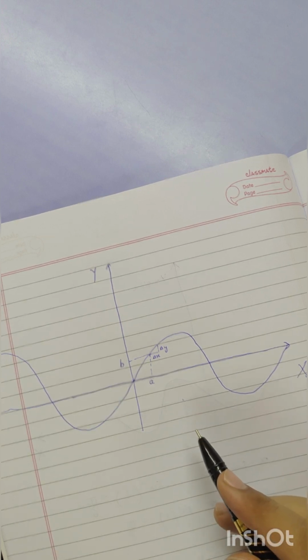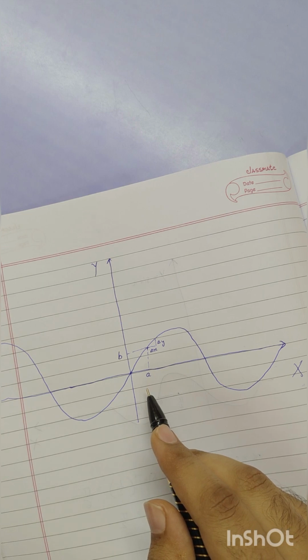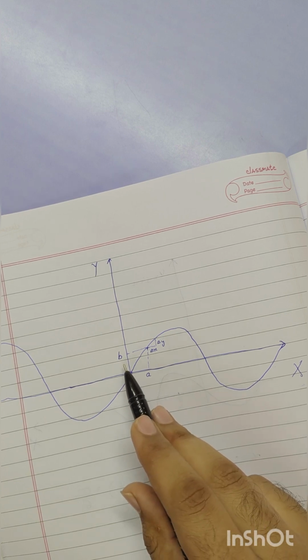Now, I have chosen any arbitrary point A on the x-axis, and corresponding to that value, we get a point B on the y-axis.